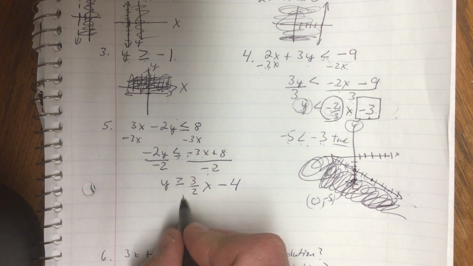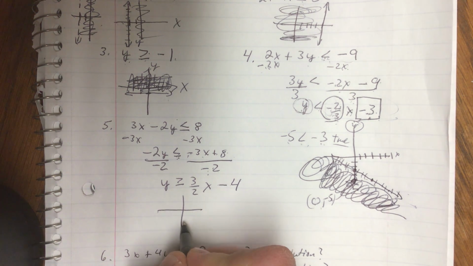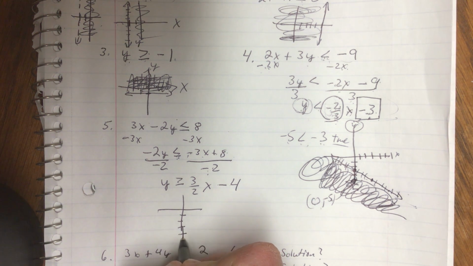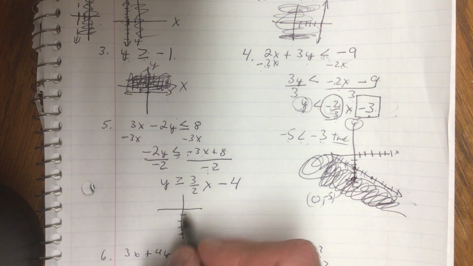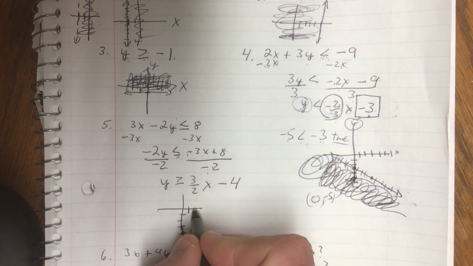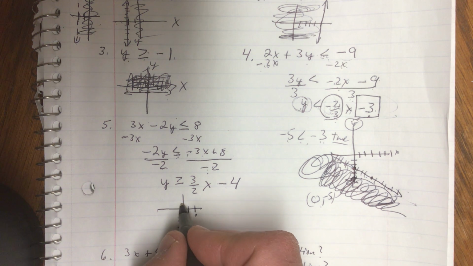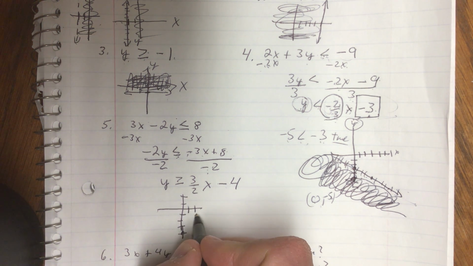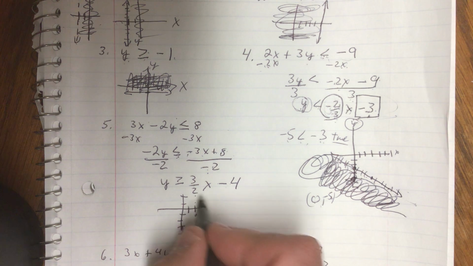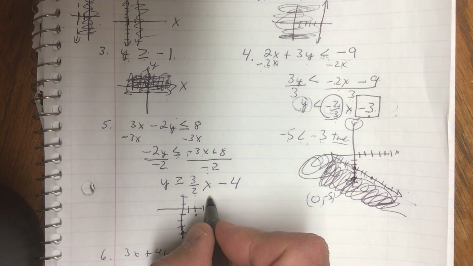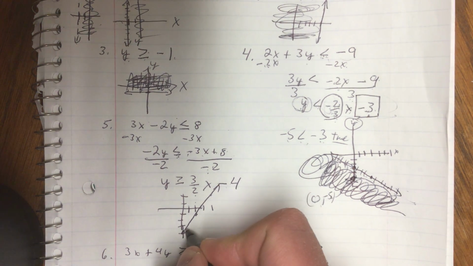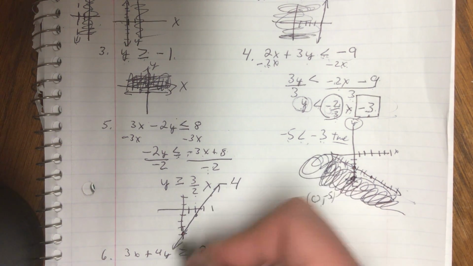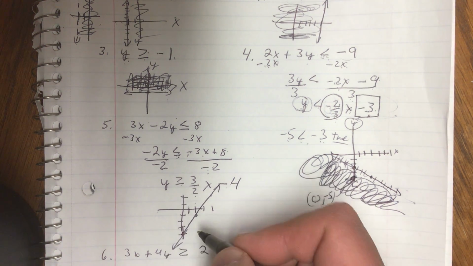So now I'm ready to graph. Where should I start? Negative 4 on the y-axis. And where should I go from there? Up 3 over 2. Up 3. Remember, the axis counts as 1, 2, 3 over 2. So this one is going up 3 and over 2. Now, here's my line. It is equal to, so I don't have to dash it.